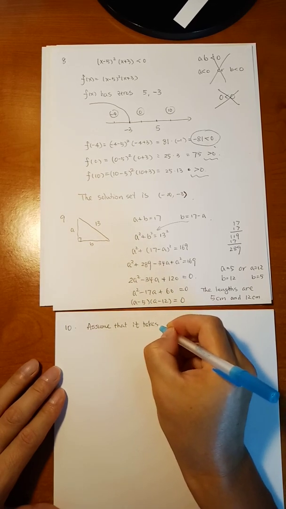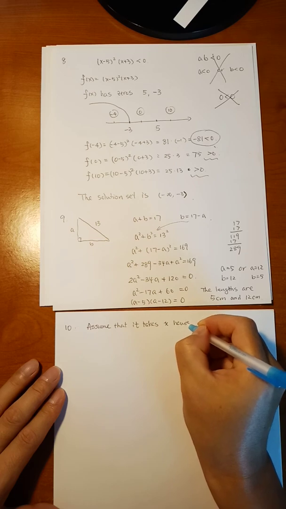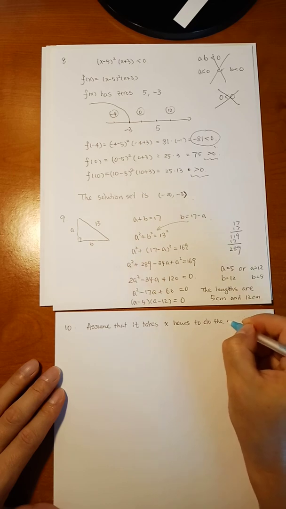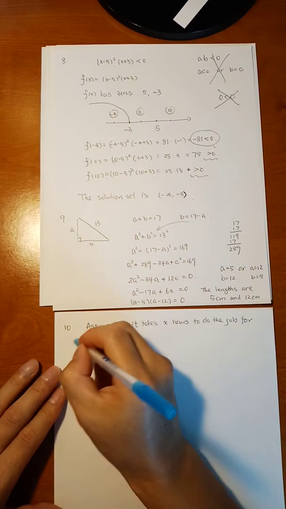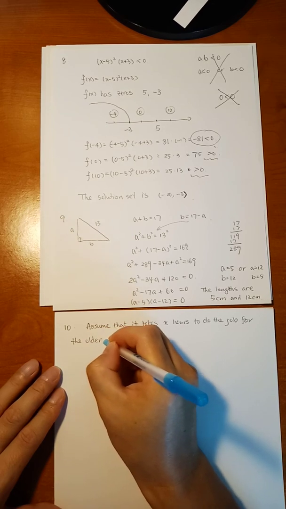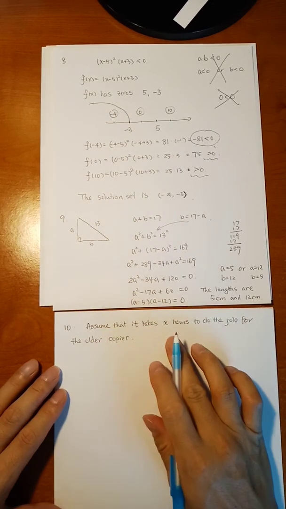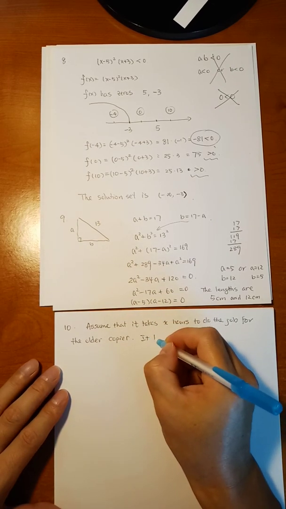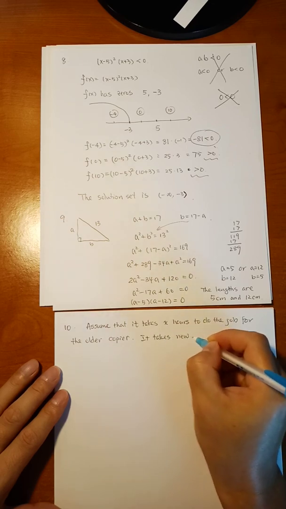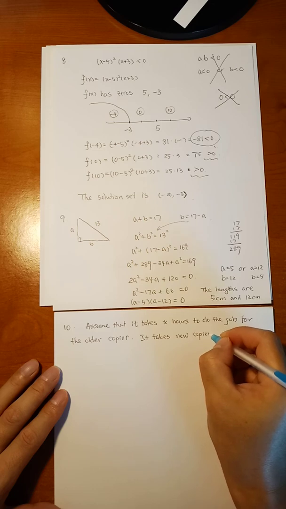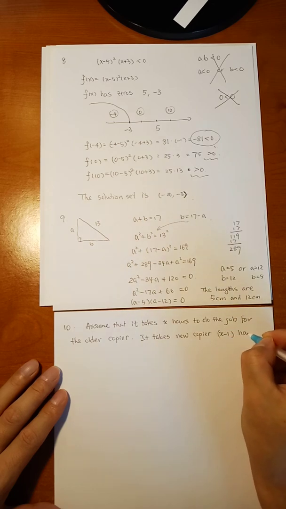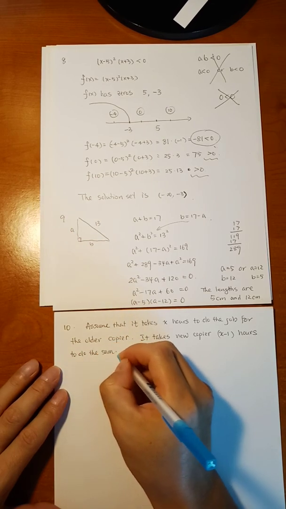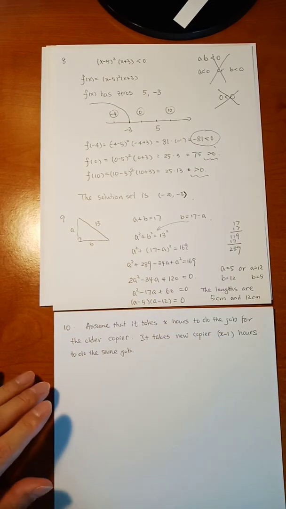Let's say, assume it takes X hours to do the job. For the older copier, it takes X hours. The new copier takes X minus 1 hours to do the same job. Right? That's from the assumption.